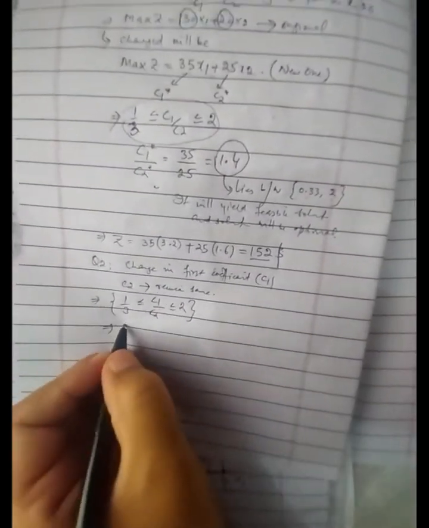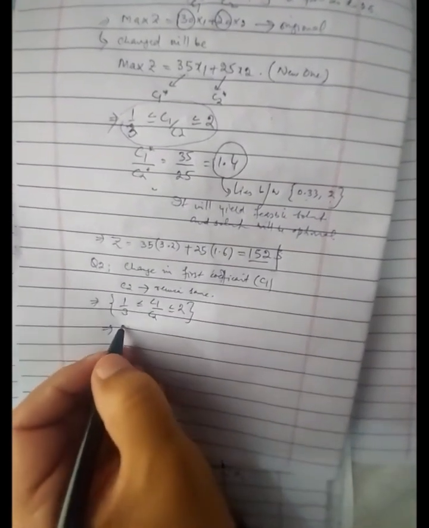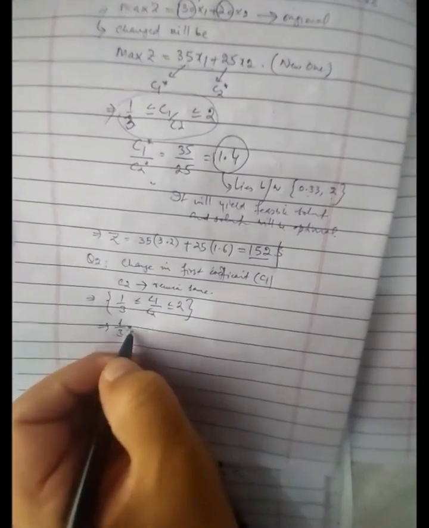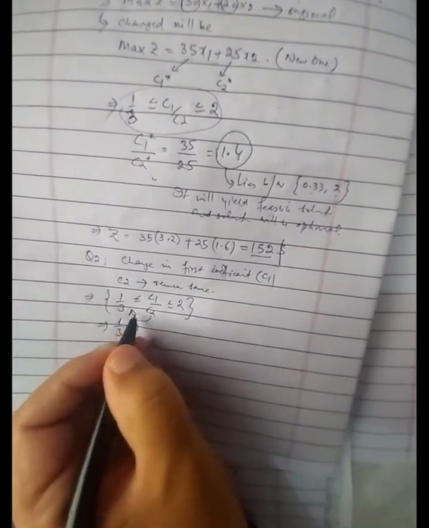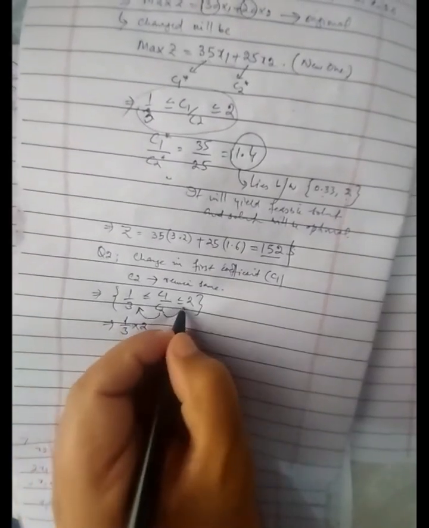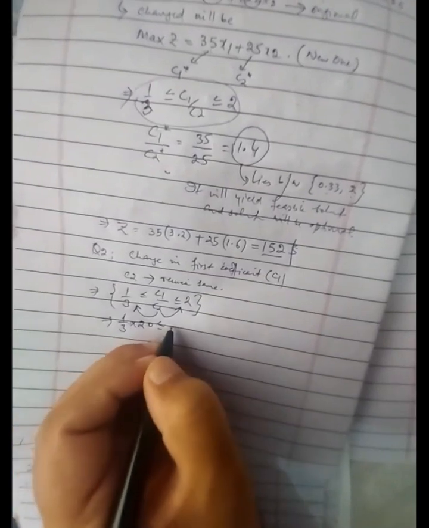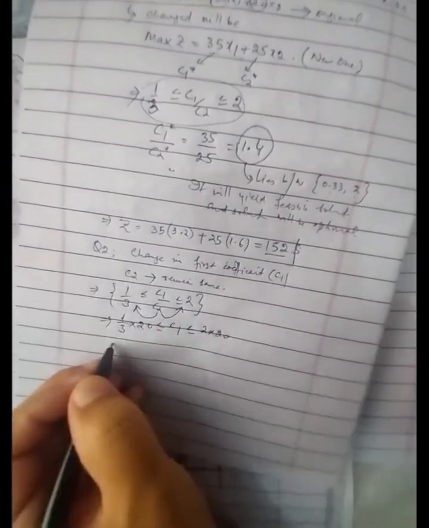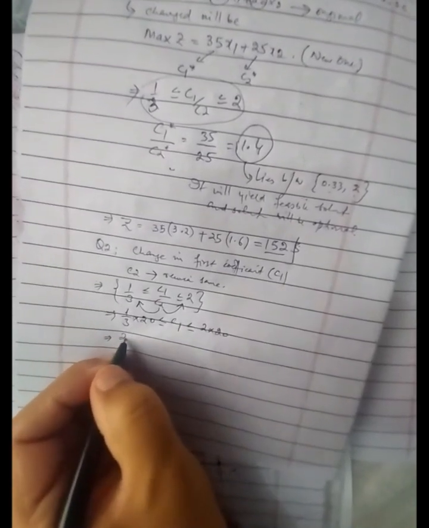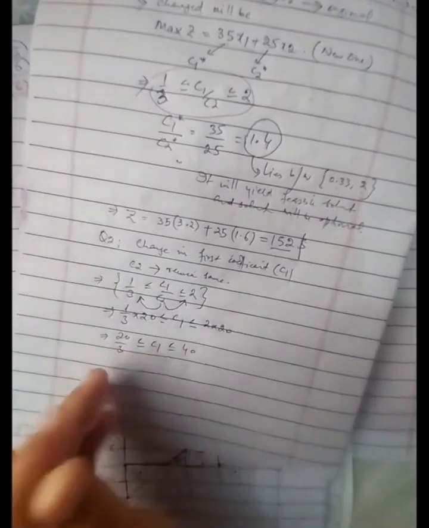So if C2 remains constant, like 20, we multiply it: C1 less than or equal to 2 into 20 implies that 20 by 3 less than or equal to C1 less than or equal to 40.